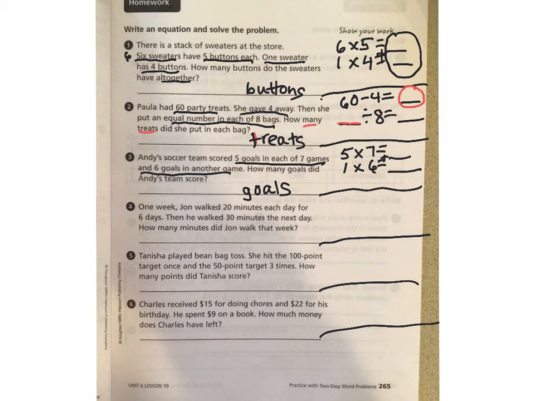Let's look at number 4. 1 week, John walked 20 minutes each day for 6 days. Okay, so 20 minutes each day for 6 days. Okay, think about that. Then he walked 30 minutes the next day. How many minutes did John walk that week? Okay, I go back to the beginning of the problem.